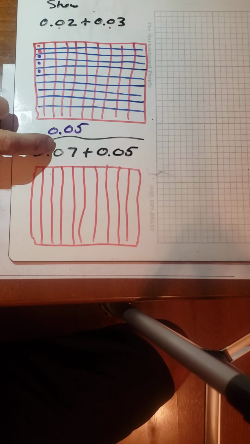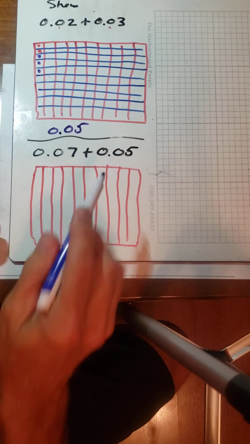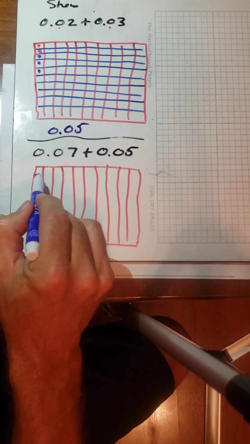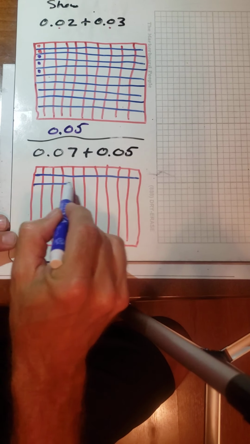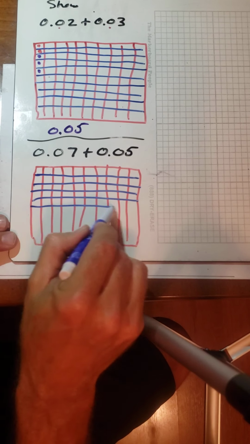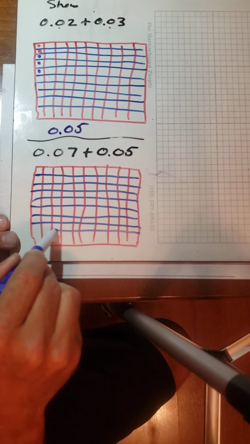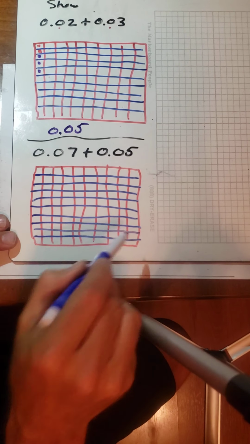I was going to color them in, but I don't have any tenths there. So I've got to get to this smaller size, which is thousandths. So 1, 2, 3, 4, 5, 6, 7, 8, 9, and 10.